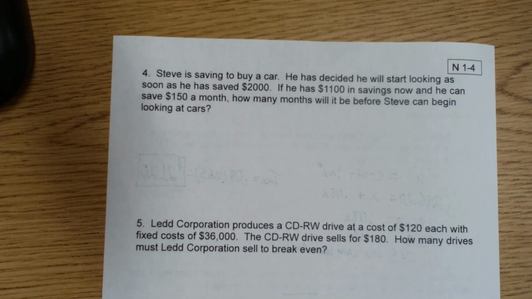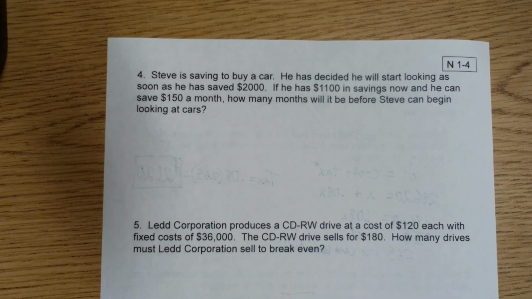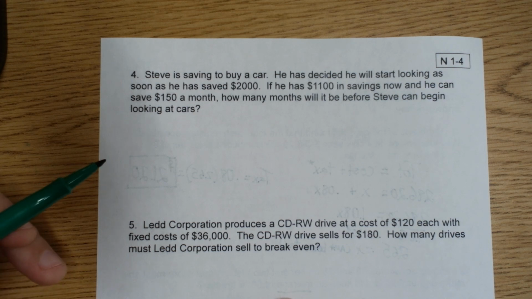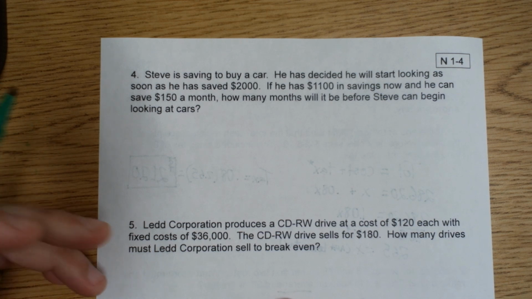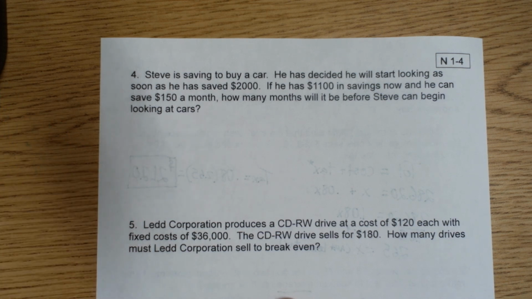Okay, we're going to look at the second half of applying linear equations. So on this one, it looks like Steve is saving to buy a car. He decided to start looking as soon as he saved $2,000. So if he has $1,100 in savings and can save $150 a month, how many months will it be before Steve can begin looking for cars?